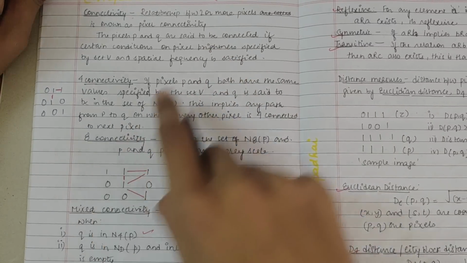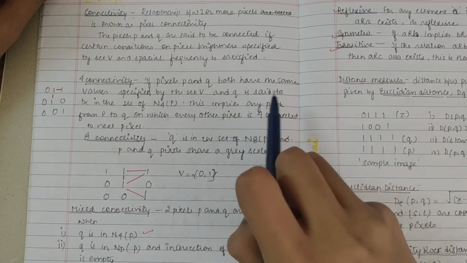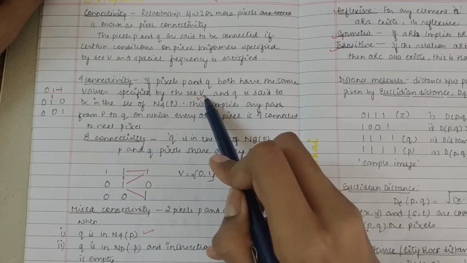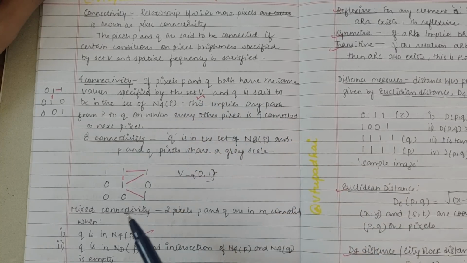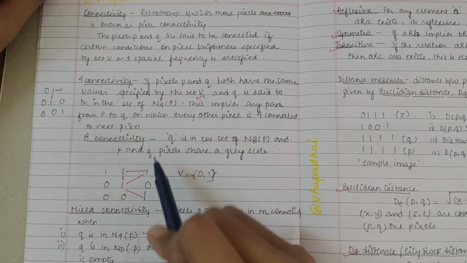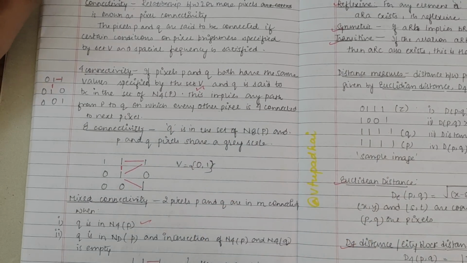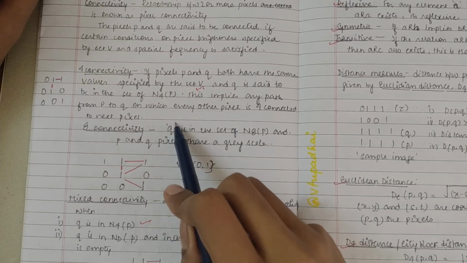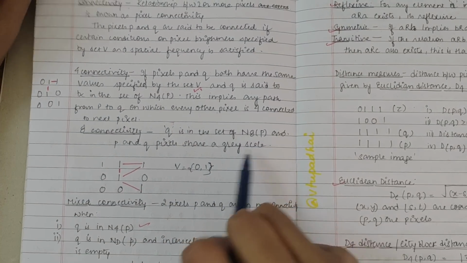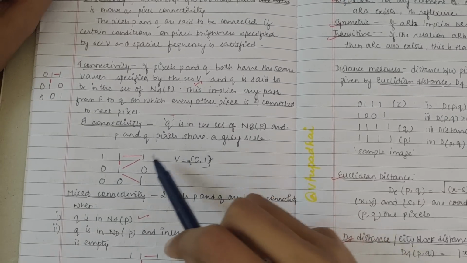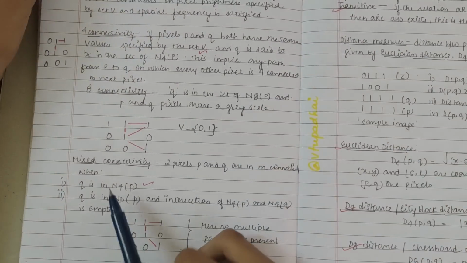Next we have 4 connectivity. In 4 connectivity, if pixels p and q both have values specified by a set V, and q is in the set N4 of p, it implies that any path from p to q has to be through 4 connected pixels. Then what is 8 connectivity? In 8 connectivity, p and q are pixels, q is in the set N8 of p, and p and q share values from the set V. I'll explain this with a question later in this video.